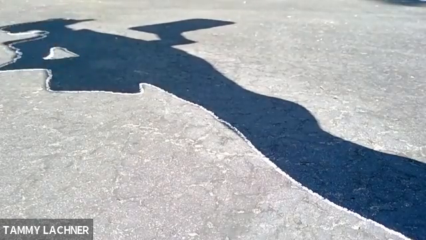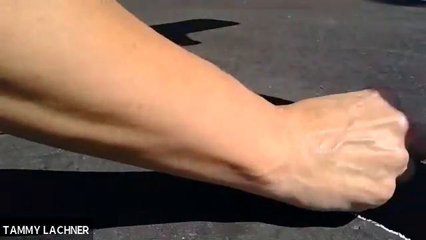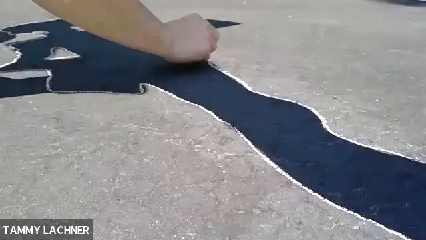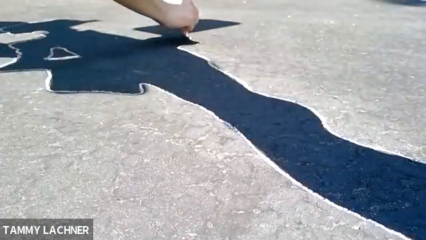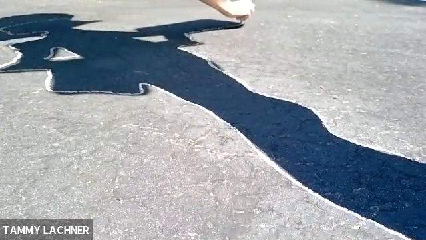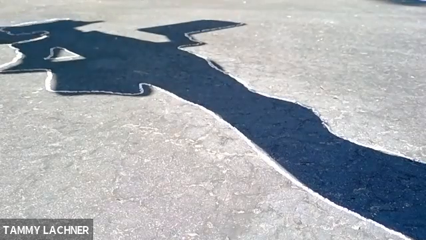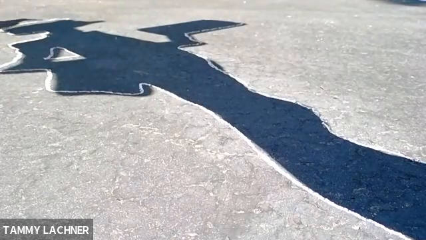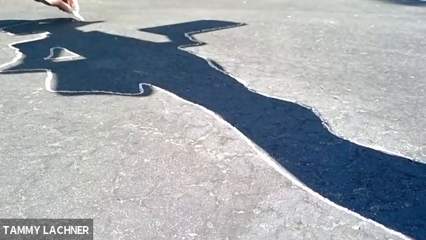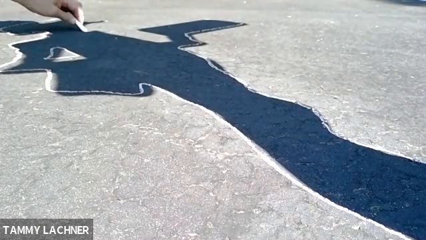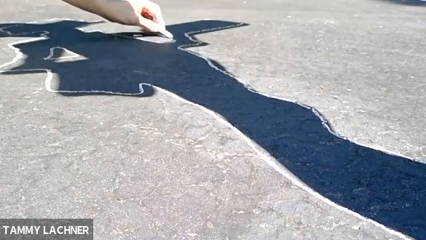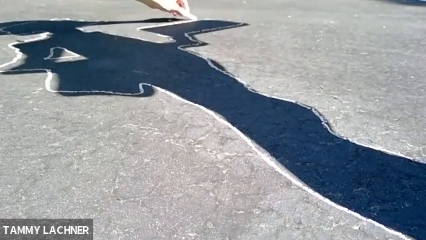Now when I'm drawing it, I don't know if you noticed, but what happens when my hand gets in the way? Oh, right there. My hand got in the way, so my hand is blocking the sun. That means I might have to switch hands, so my hand is not getting in the way.